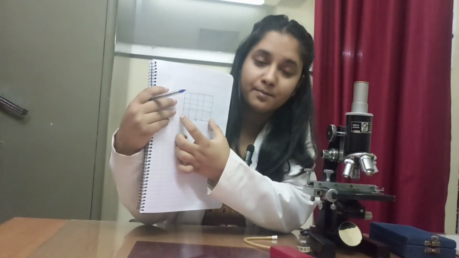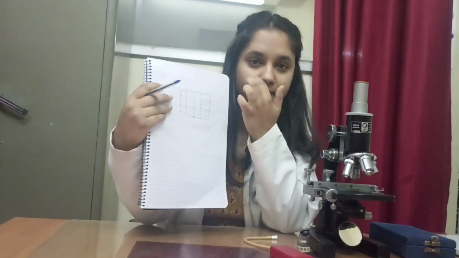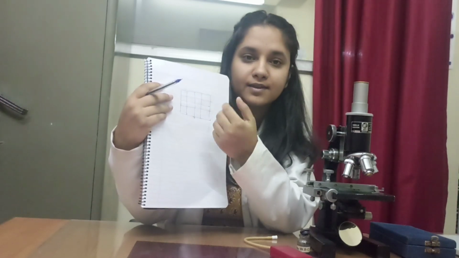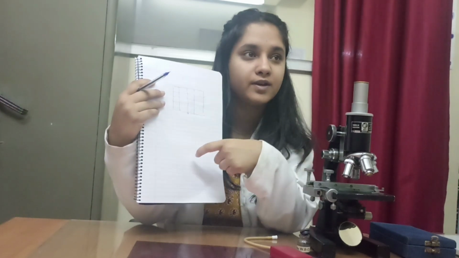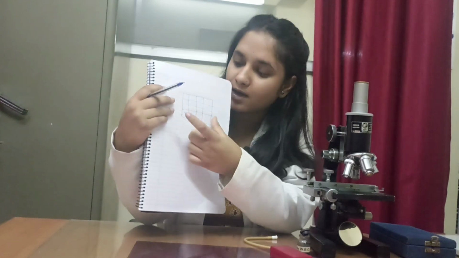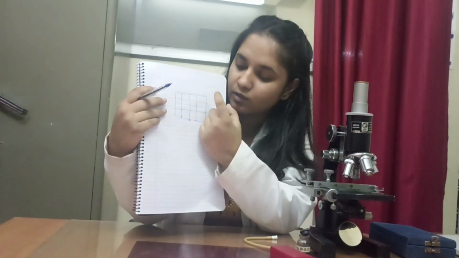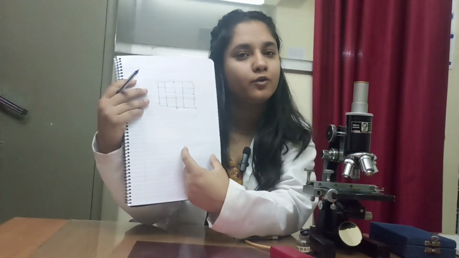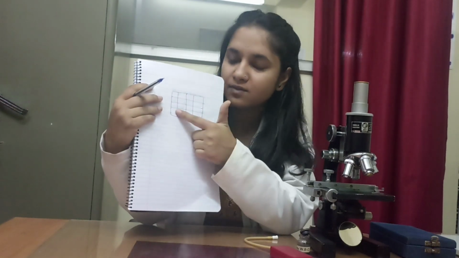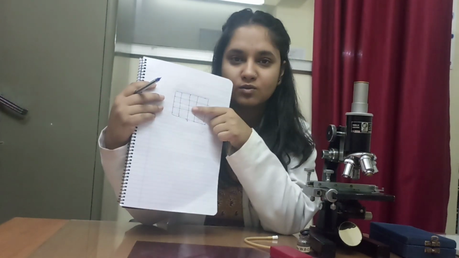This is one square of WBCs. Like this, four squares of WBCs are present. After counting one square, we should also count the second square, third square and fourth square in the same way. First, we have to calculate the first square. After that, this will be denoted as n.